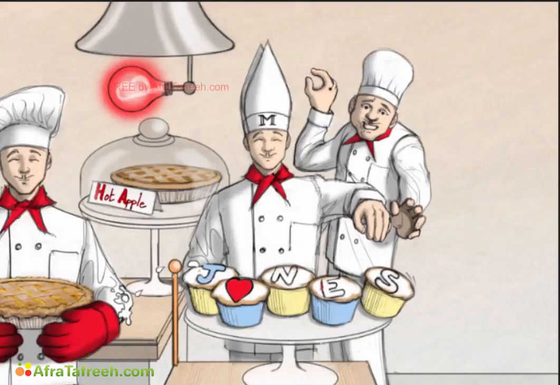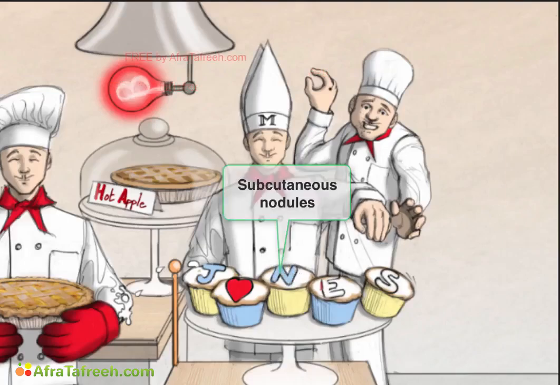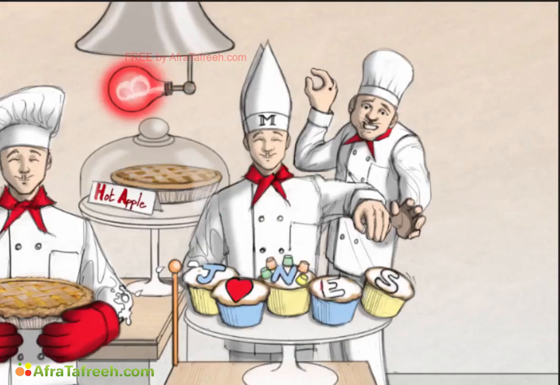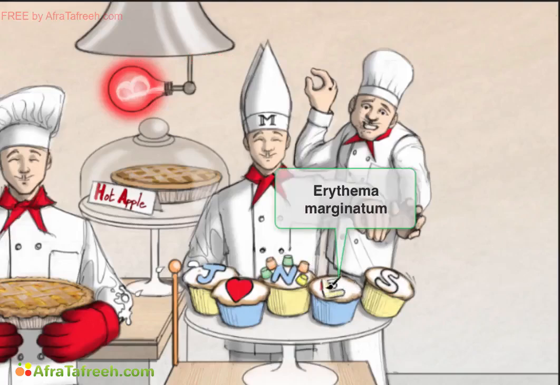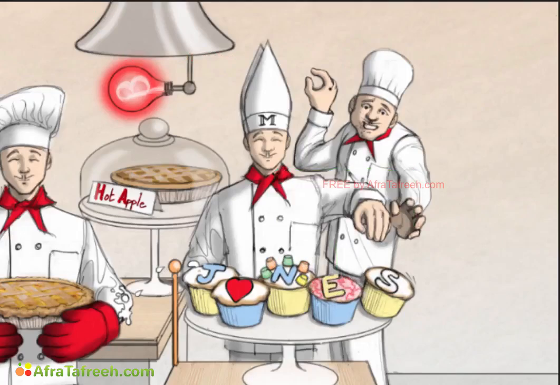Next we have N. N stands for nodules, specifically subcutaneous nodules that most commonly appear on extensor surfaces of forearms or on elbows and knees. We'll draw these nodules looking like candies sitting on top of the cupcake. E stands for erythema marginatum, a rash with really nice thick red borders. We did our best to illustrate what it looks like on top of this cupcake, but it was a small canvas, so I recommend that you Google it if you're interested in seeing more accurate representations.